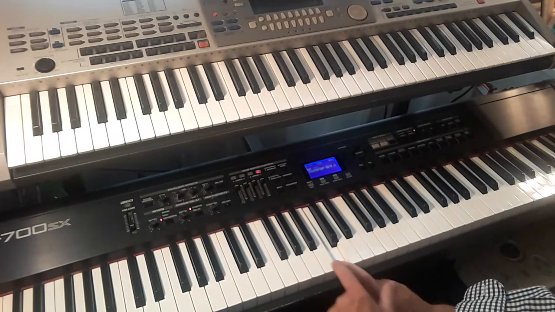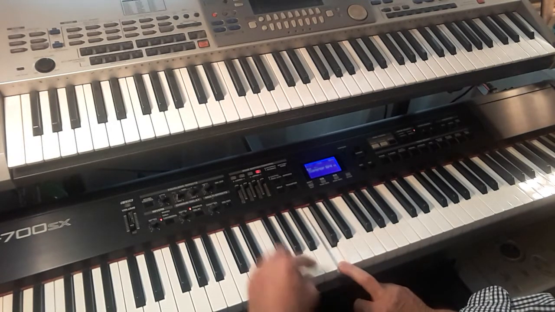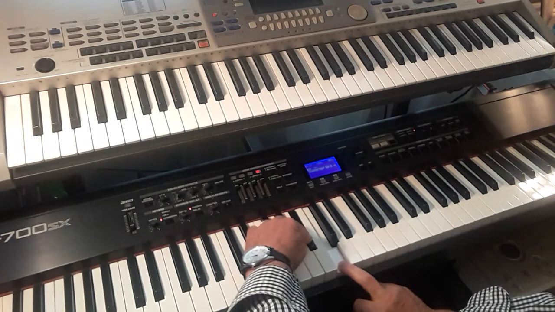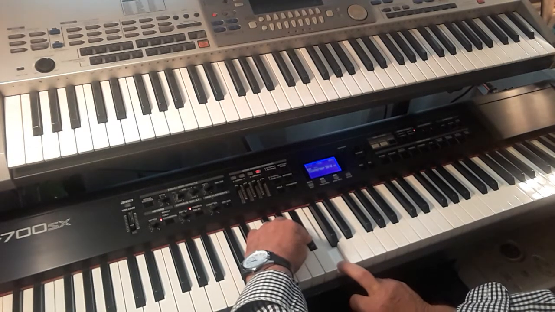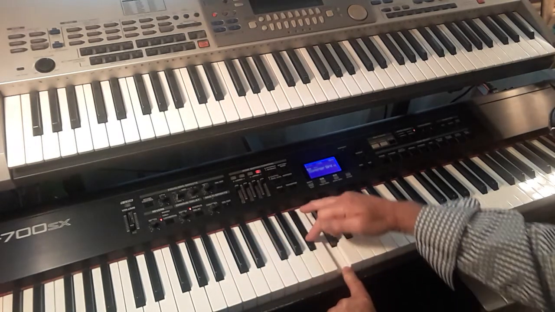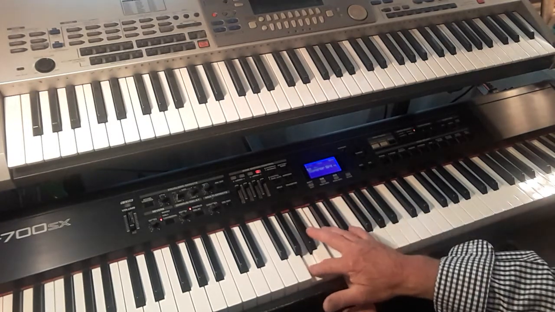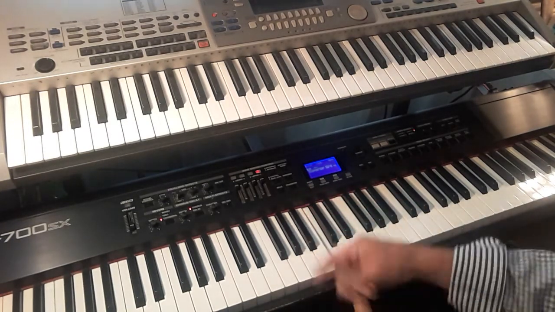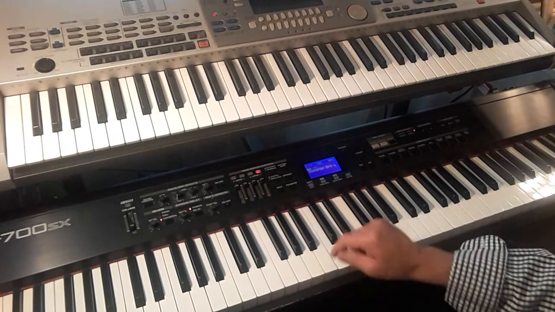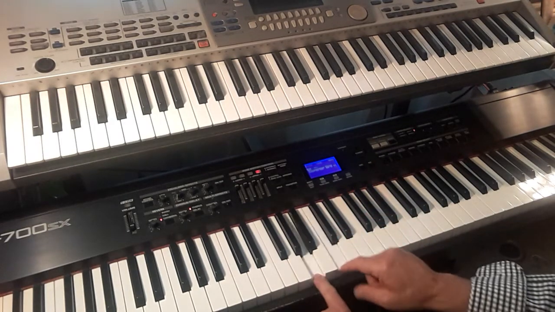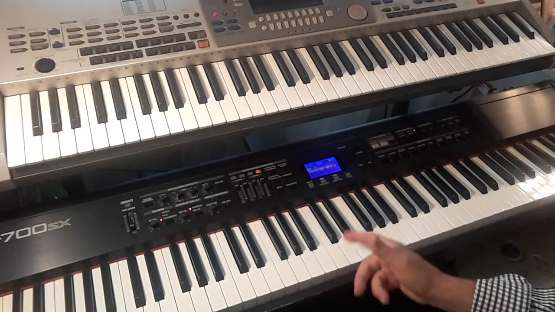So from C, there's a semitone, another semitone, two semitones makes a tone, and then from B flat to A is a semitone. So there we've got a tone and a half, so that's a minor third. That's the relative minor to the key of C.